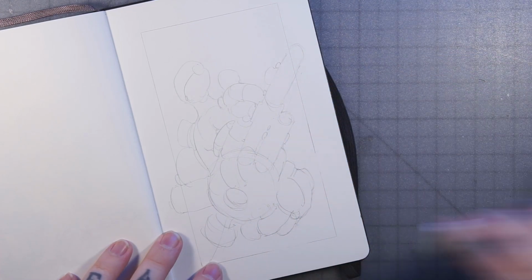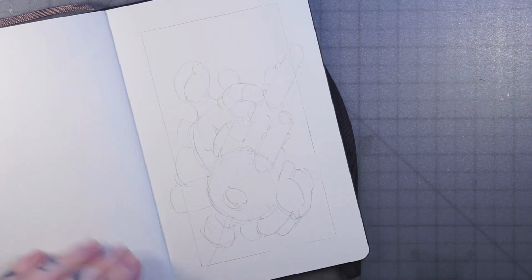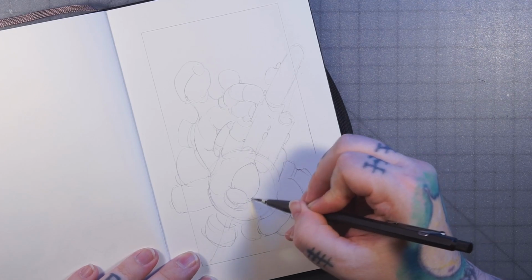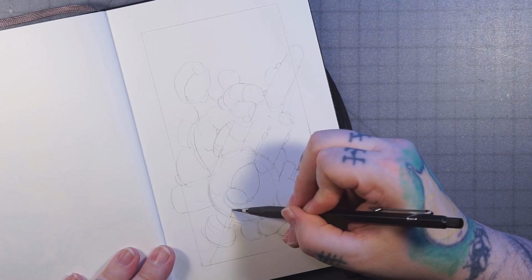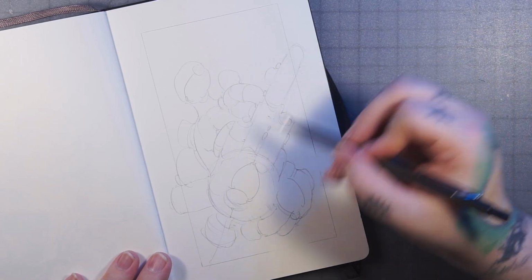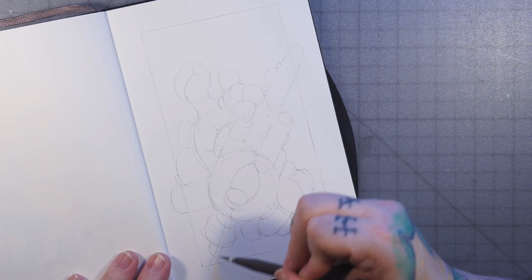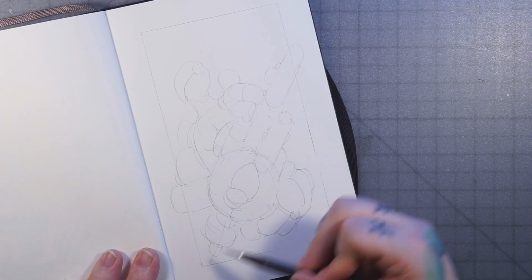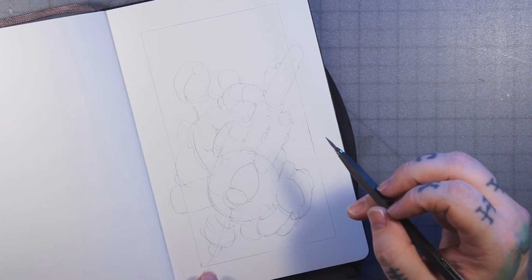And we'll get rid of those lines. Do something more like that. And we don't want stuff to be coming out down here and up here.